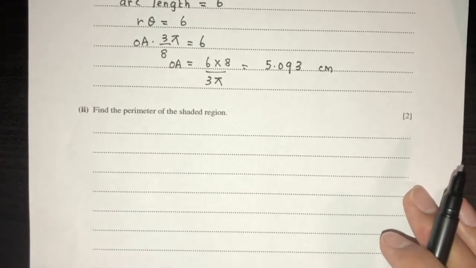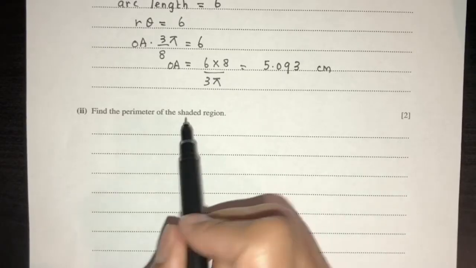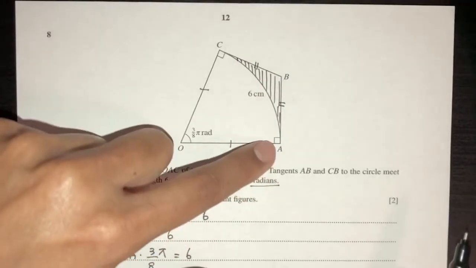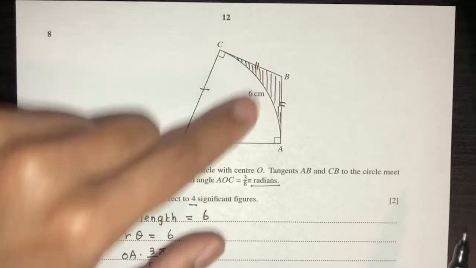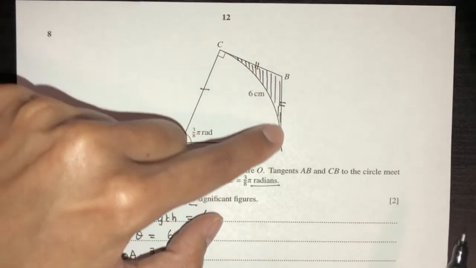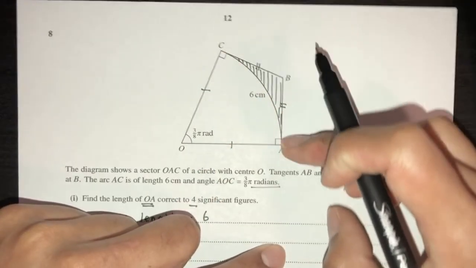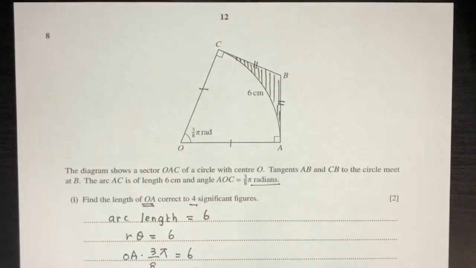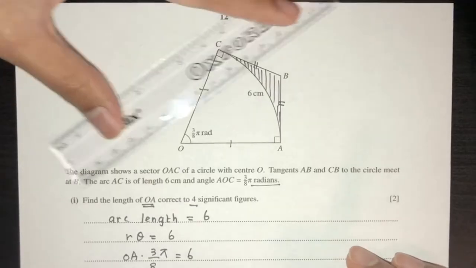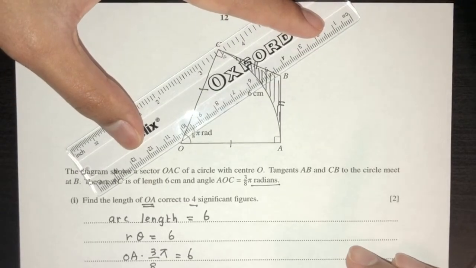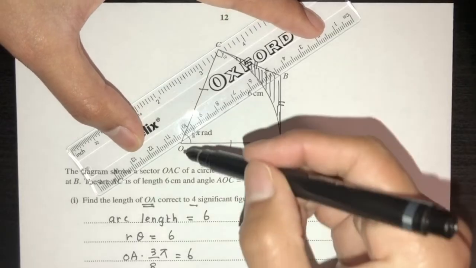Now for part 2, we have to find the perimeter of the shaded region. So let's go and see where that is. So this is the region we have. We have to find the distance around. So here we have 6 already. We have to find this side and this side. How can we do that? First you observe, what can we do to simplify our job? We can try to cut this into half by joining O to B. Let's do that.